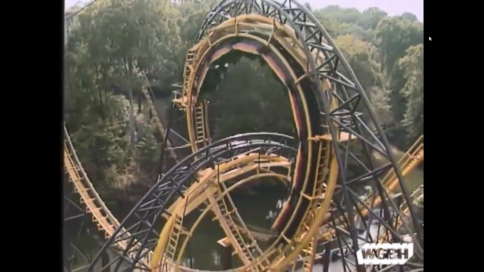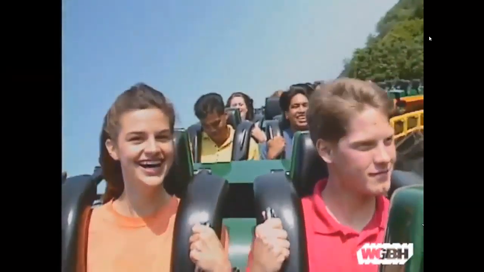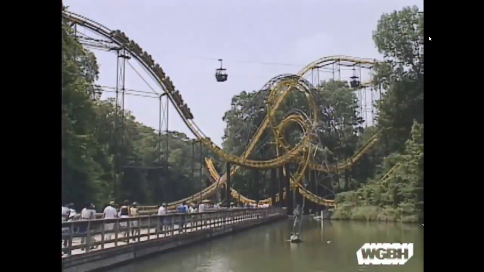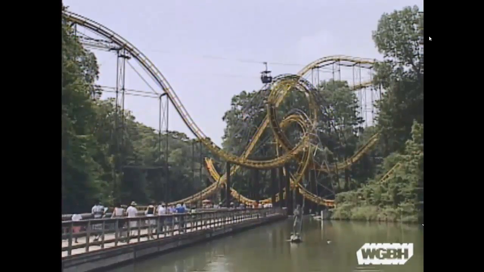So when you feel pressed into your seat, the seat is also pushing down on you to keep you from going higher than the track. Next time you're speeding through a loop, you'll know that it isn't just the safety belt that keeps you from falling out of your seat. It's also the laws of physics.